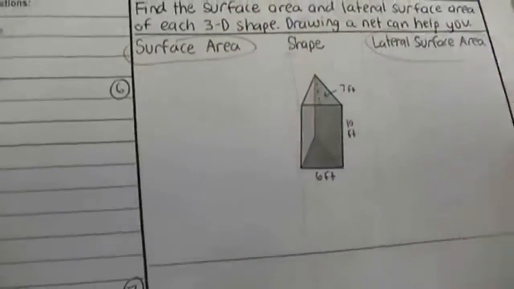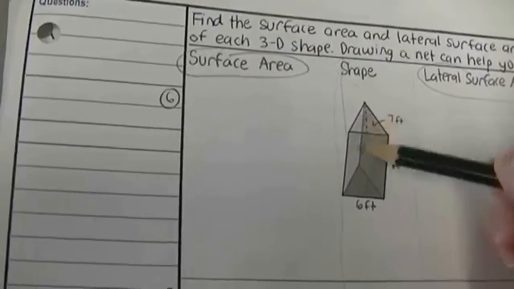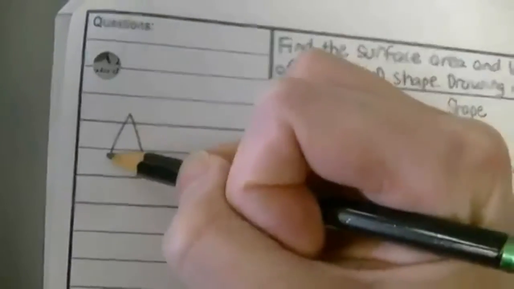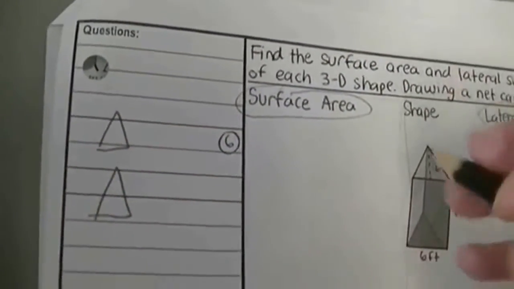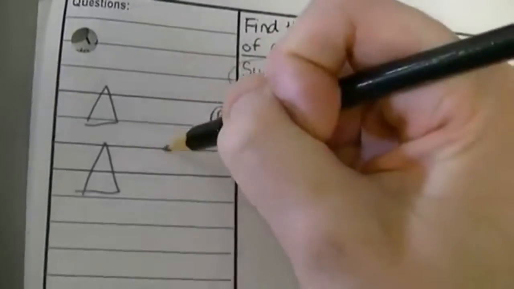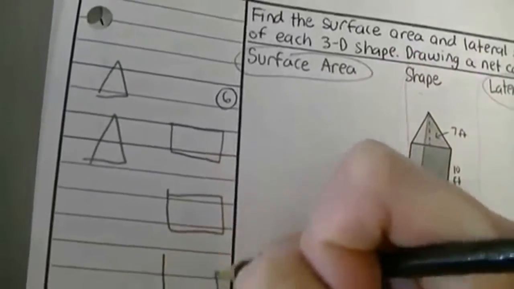So I'm going to draw kind of a weird net. I'm not going to connect all the pieces to it, all the faces. I'm just going to draw them separately. So I know that there's going to be a triangle. There's going to be 2 triangles. And this is not drawn to scale, okay? Obviously. And there's going to be a rectangle and a rectangle and a rectangle.